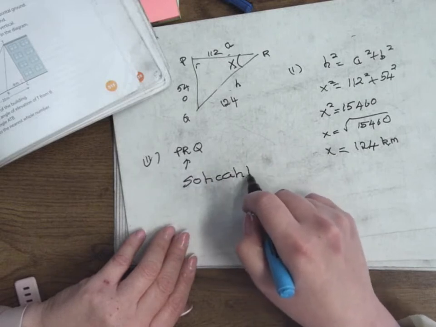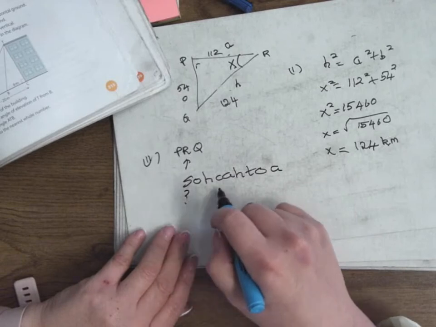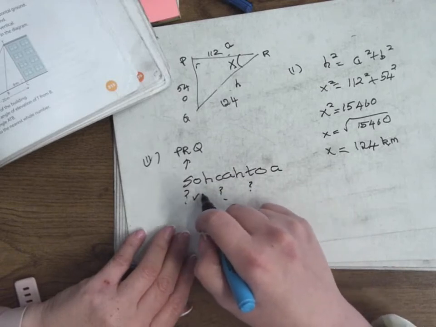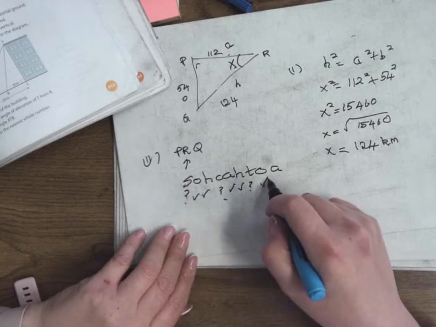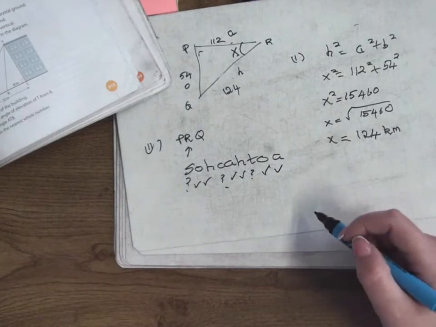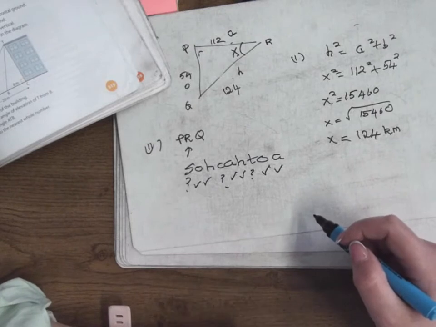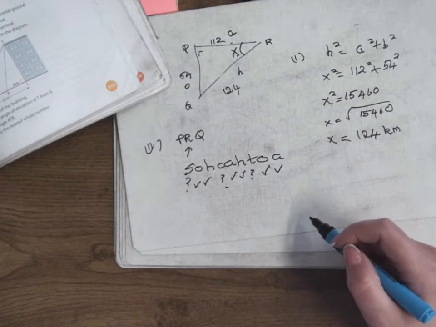So I'm looking for the angle. Okay, so I'm looking for sine, cos, or tan. And I know the opposite, and I know the hypotenuse, and I know the adjacent, and I know the hypotenuse, and I know the opposite, and I know the adjacent. This one's unusual in that I have everything. Agreed? So which one do you use? Any one. You're going to get the same answer. So it doesn't matter which one you use, you get the same answer.